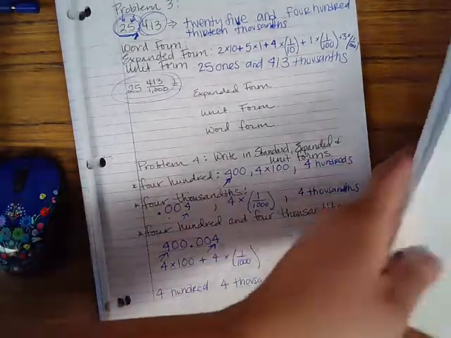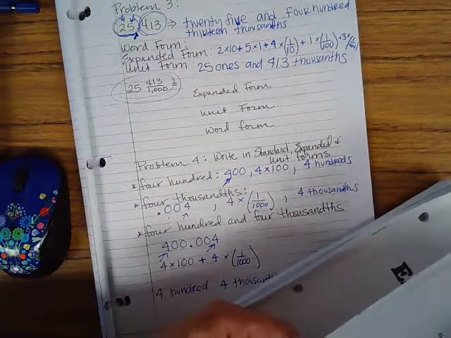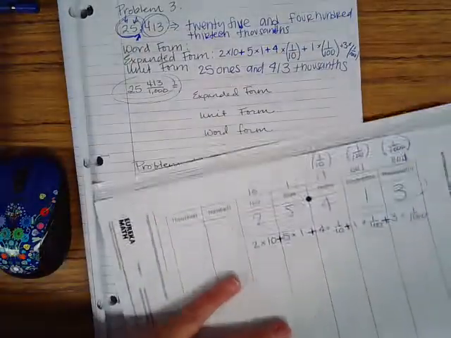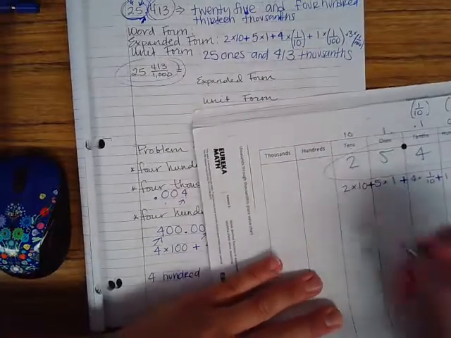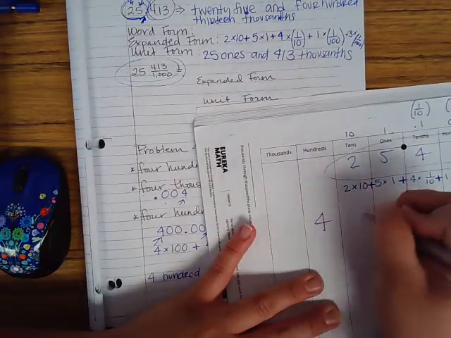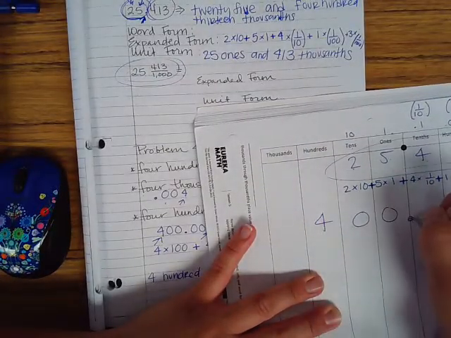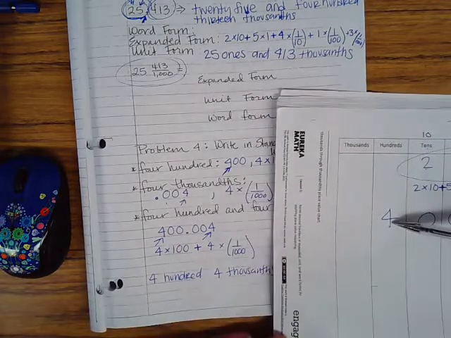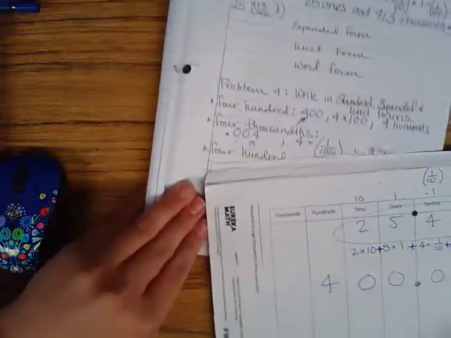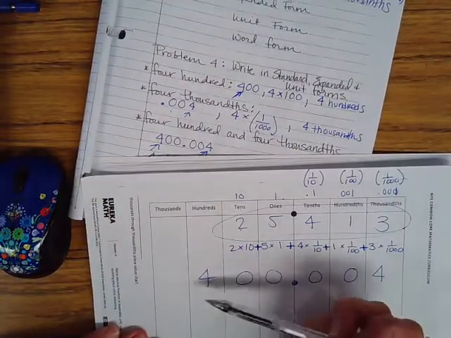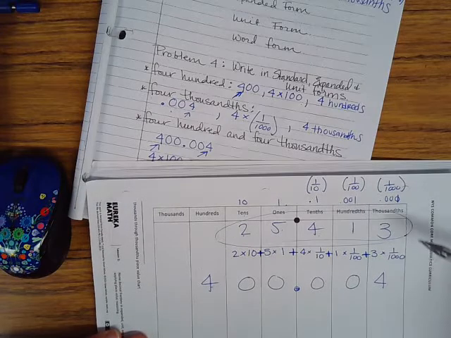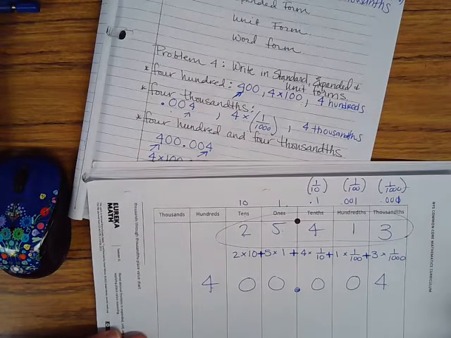So when we're doing the unit form, we just got to remember, I'm going to go back to this chart real quick. I'm going to write 400. So we see here, we do 4, oh, can you see it? Right here. 4 hundredths, 4 thousandths.